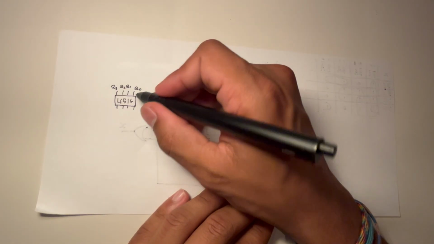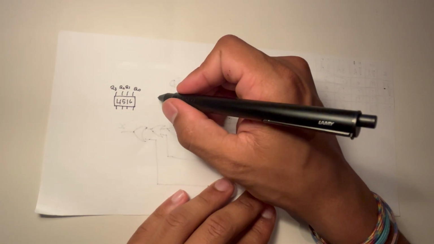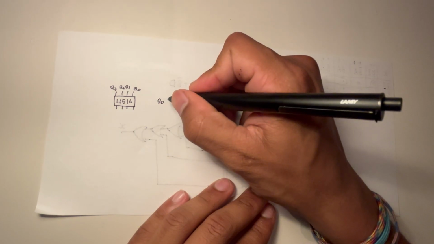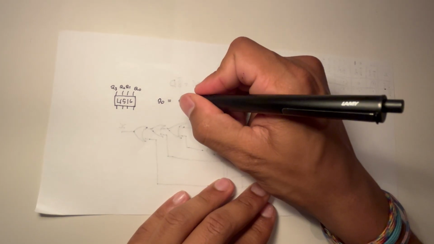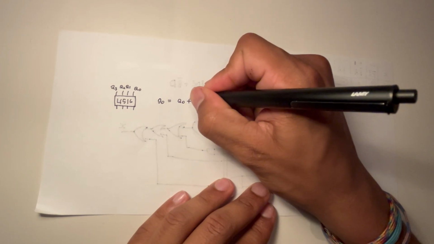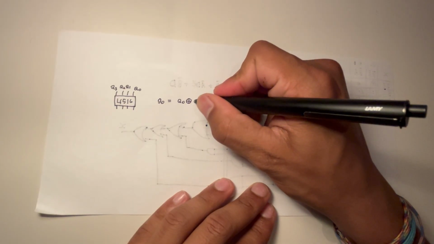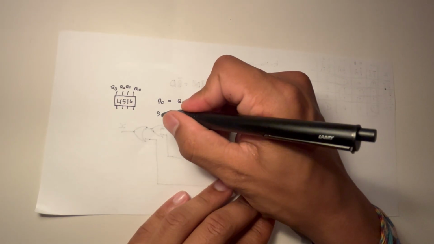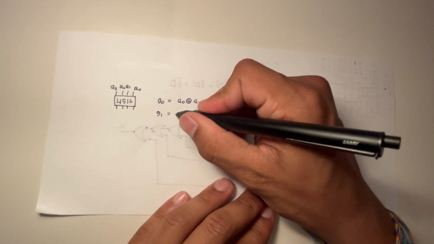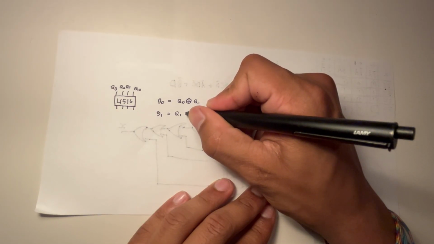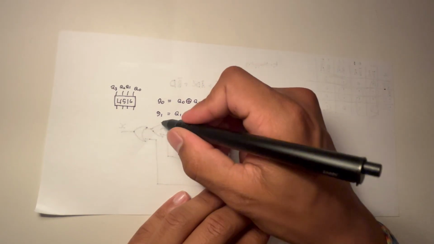To create a gray code counter, bit 0 of the gray code, so let's call it G0, is equal to Q0 XORed with Q1. G1 is equal to Q1 XORed with Q2.